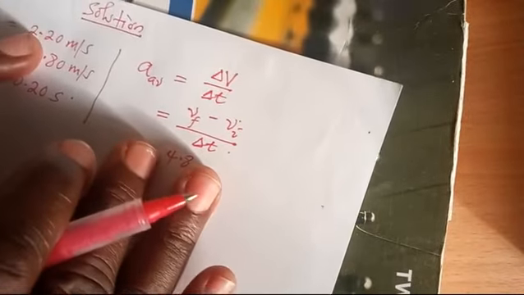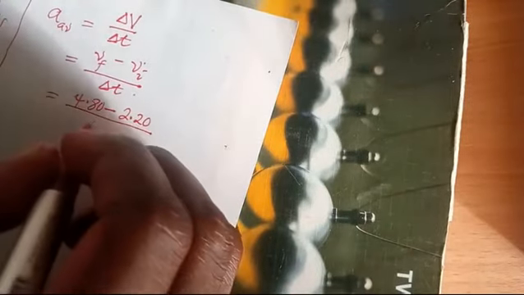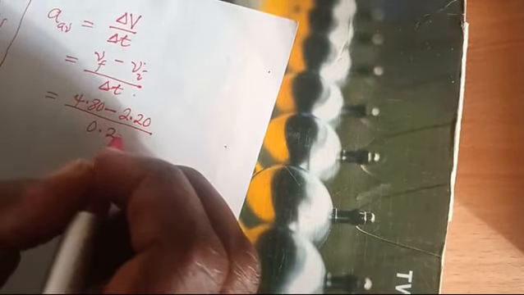So our v final from the problem is 4.8, so we have 4.8 minus v initial from the problem, 2.20, divided by the time interval 0.2 seconds. Everything in the numerator is in meters per second, the denominator in seconds.